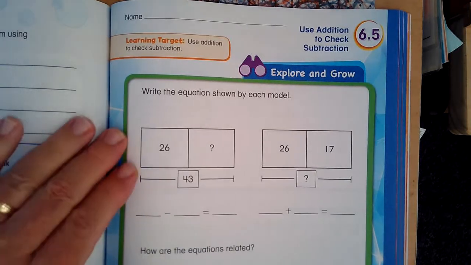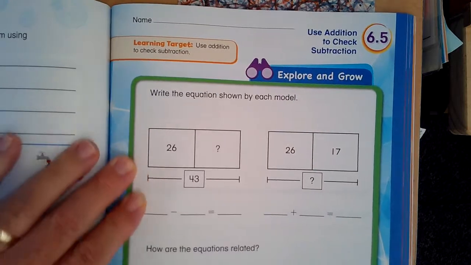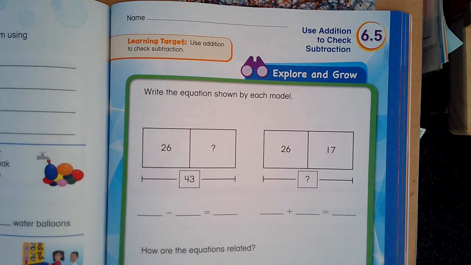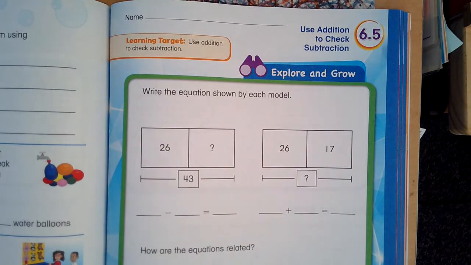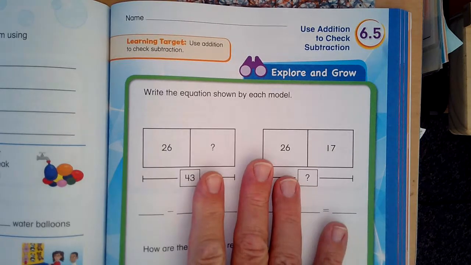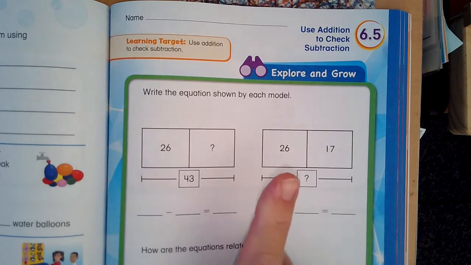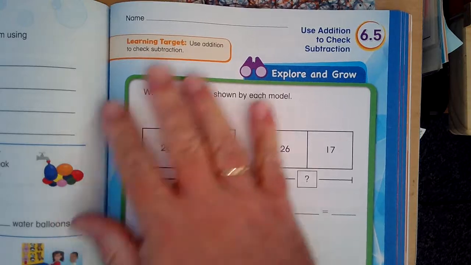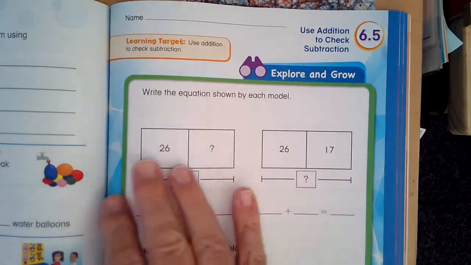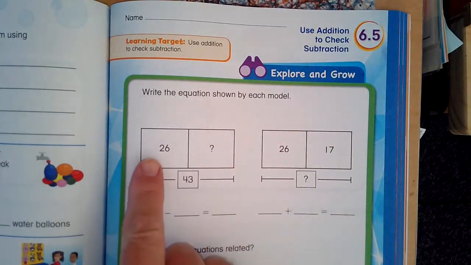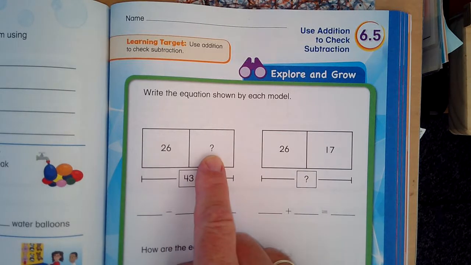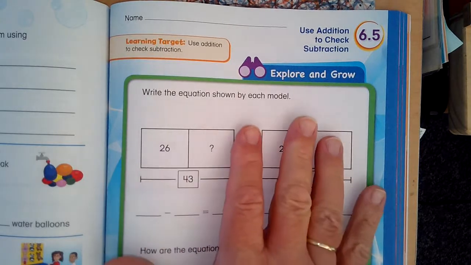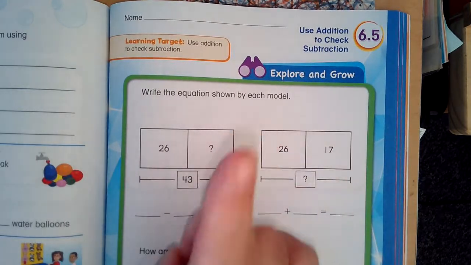Hello, second graders. I am very lucky. I get to show you this problem or these pages today. And I'll tell you why I feel lucky, because I get to show you something that we have been doing since the first day of school. We have been doing this. Maybe you don't think that it looks like we've been doing it. 26 and something on the other side and 43 here. Oh my goodness. But let me show you.